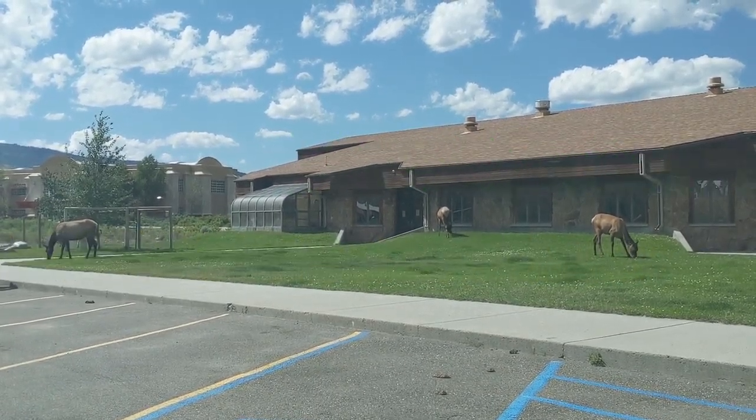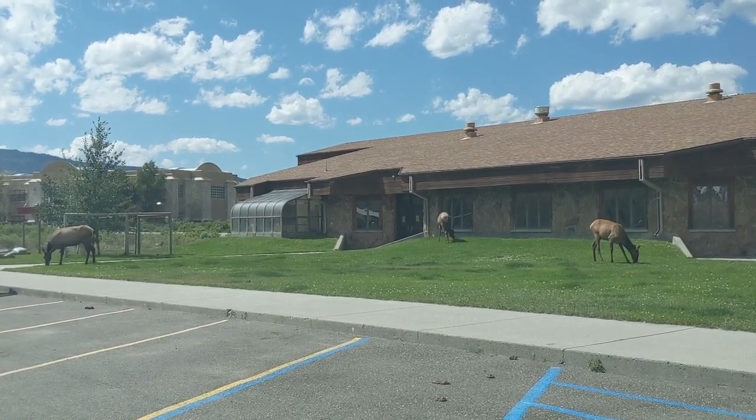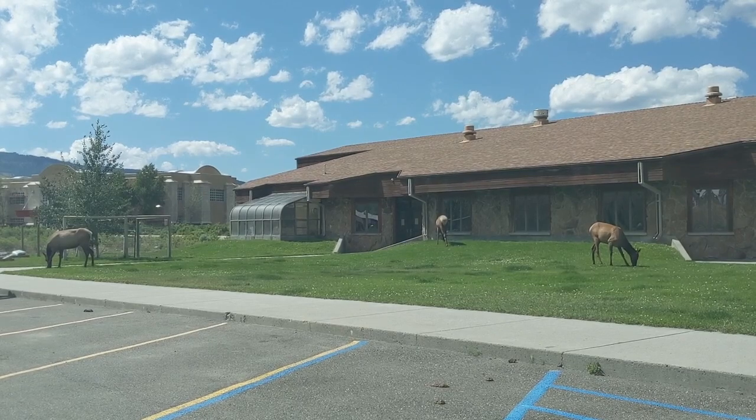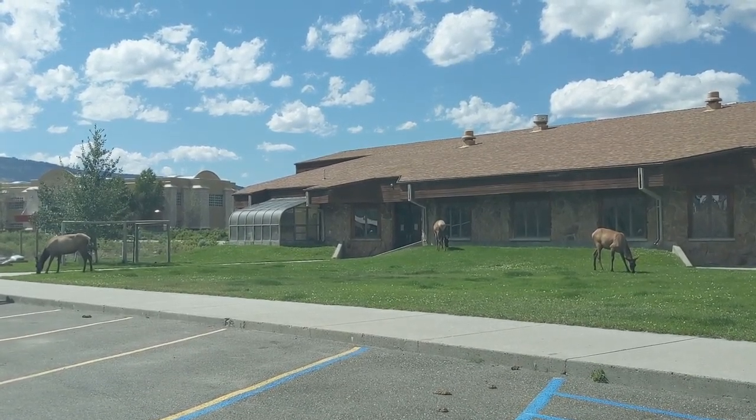I'm sitting at the Gardiner School. Gardiner is a small town right on the Yellowstone River, just outside Yellowstone's north entrance. And yes, those are elk that you see at the Gardiner School.